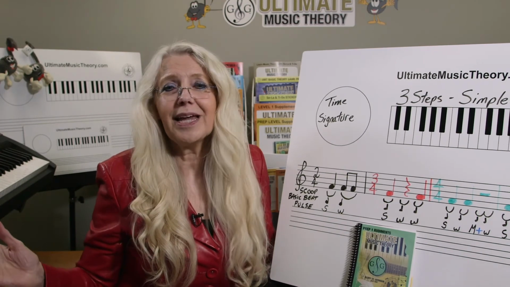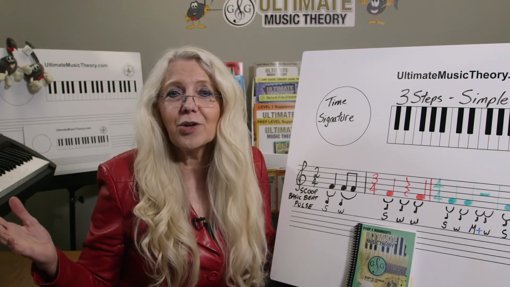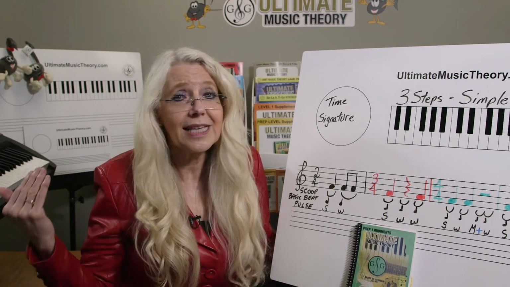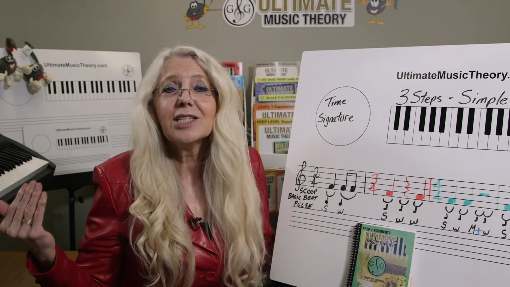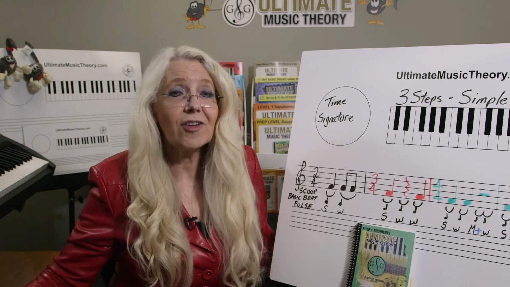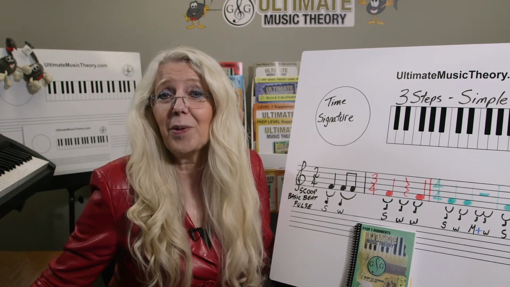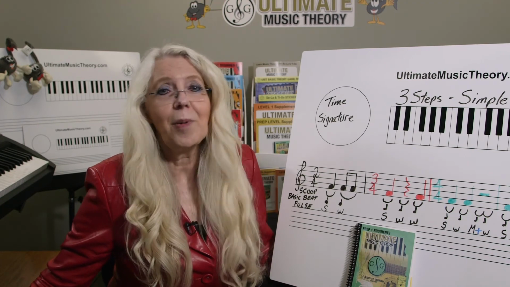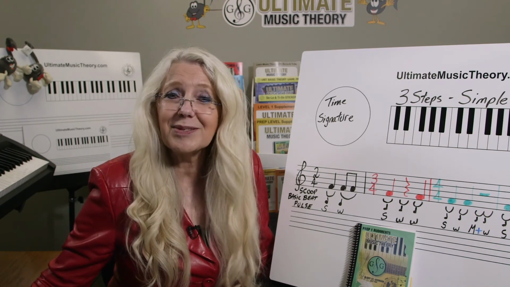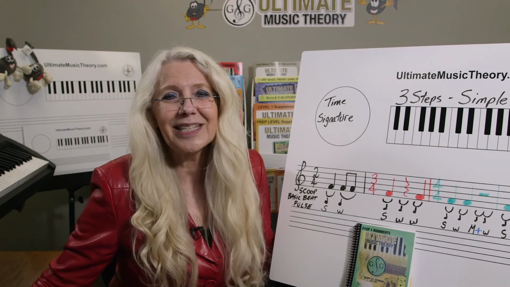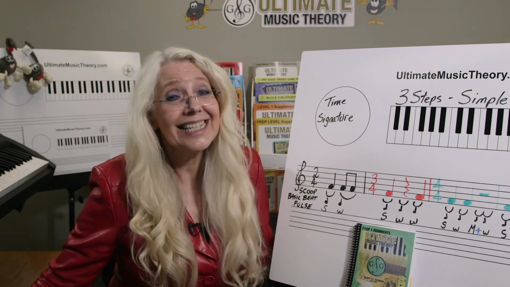So explore playing the music you are using in your music theory workbook and the music that you are learning on your instrument. Scoop each group, identify the basic beat, and then feel the pulse. So imagine, compose, and explore the mysteries of music. Be a musical detective, I always say, and have fun learning and teaching music theory.